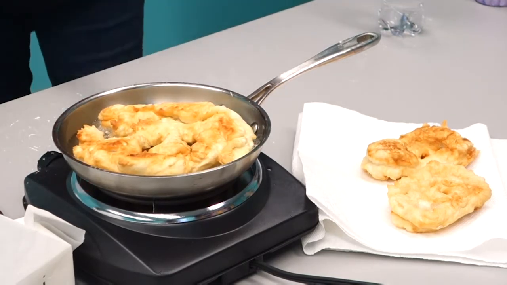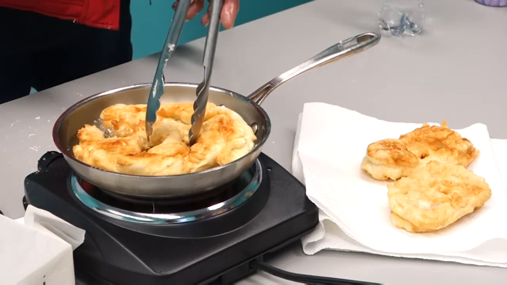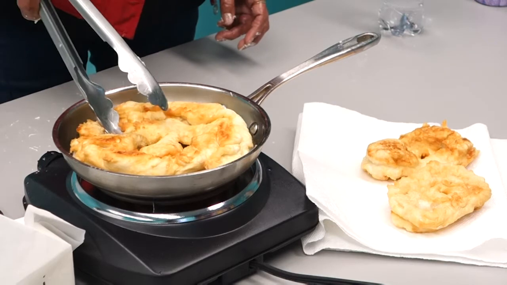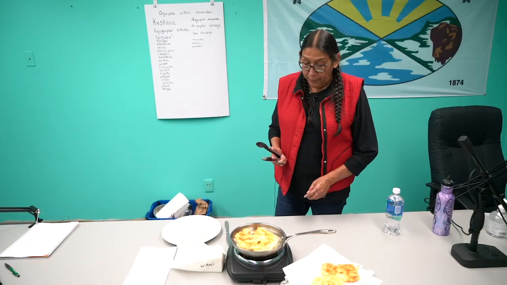See, look, you notice after you let it rest, you see how it nice and puffs up? Look at how fluffy that bannock is compared to that first one there. I let it rest for a few minutes and look at it, it just fluffed right up. And that's just from the baking powder.